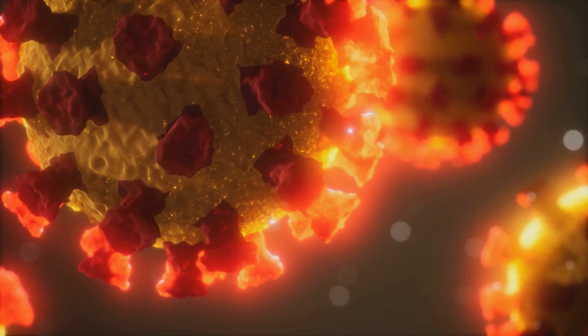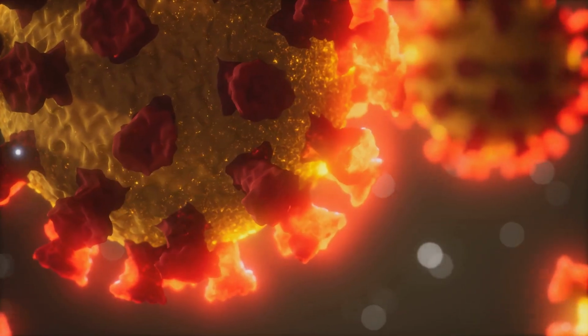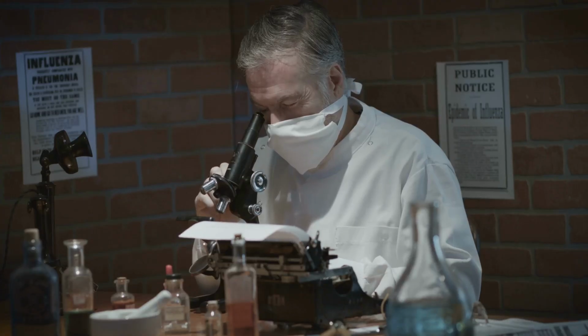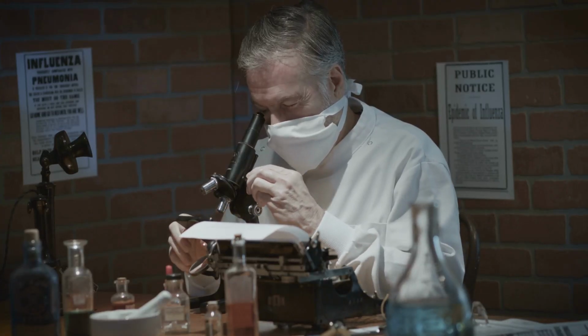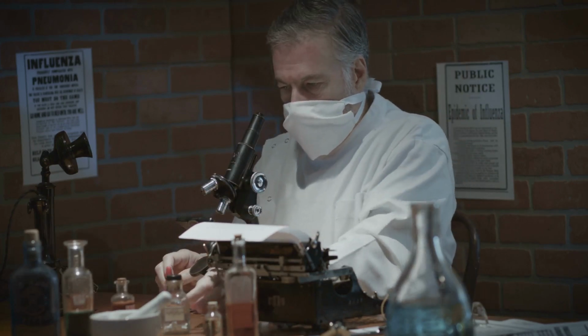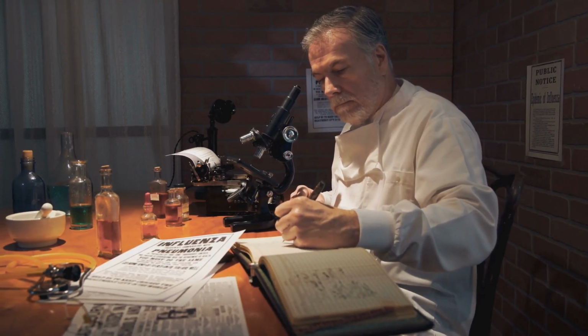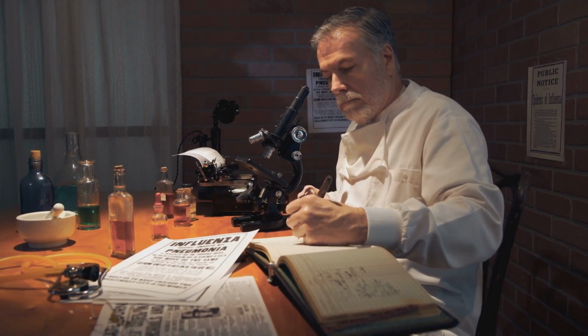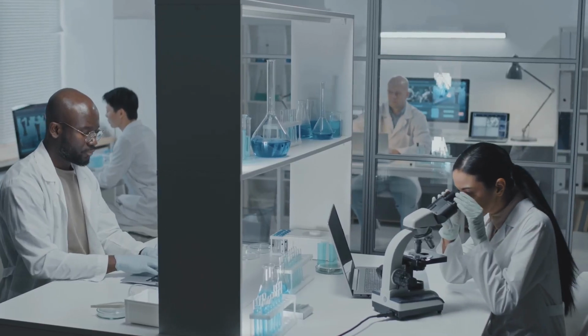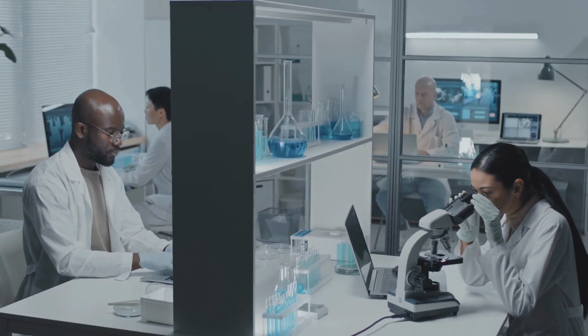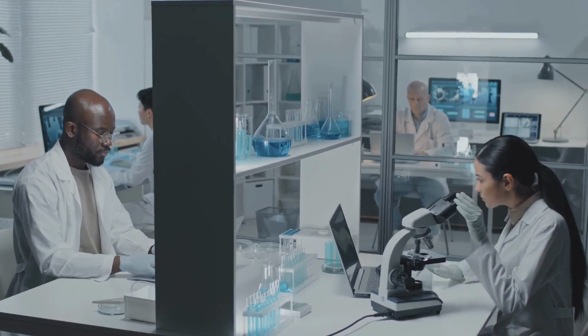Section 6, a paradigm shift, rethinking the virus story. Our understanding of viruses has come a long way since they were first discovered in the late 19th century. Back then, scientists thought viruses were just really small bacteria. But as our tools for studying the microscopic world improved, we realized that viruses were something else entirely.